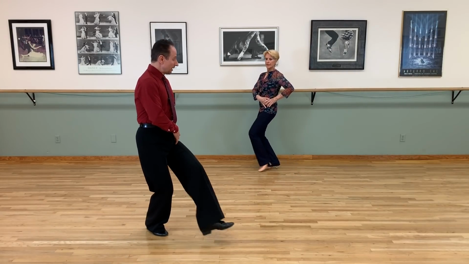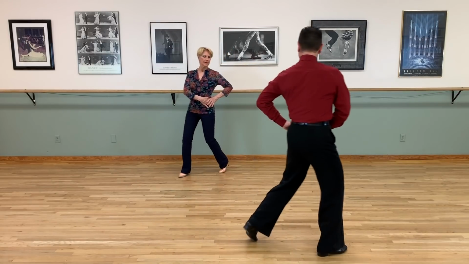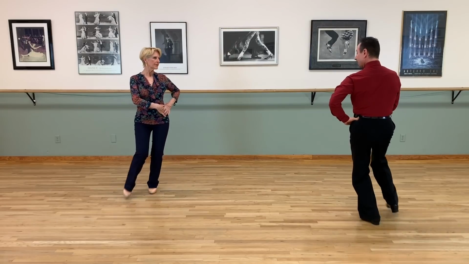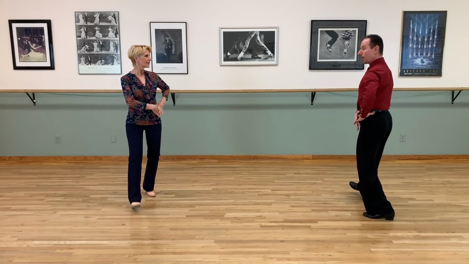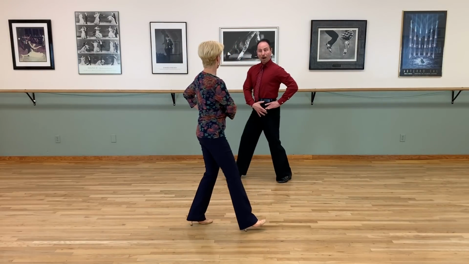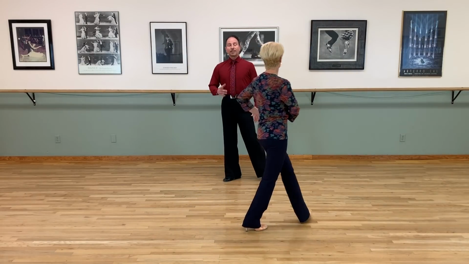So it's lift and strike, lift and place, rock, rock. Lift and strike, lift and place, rock, rock. That is an excellent position.